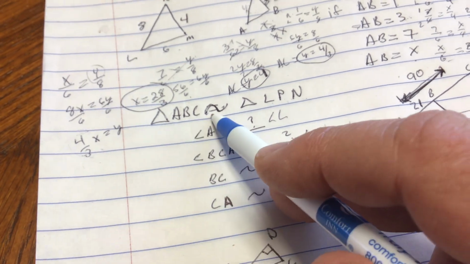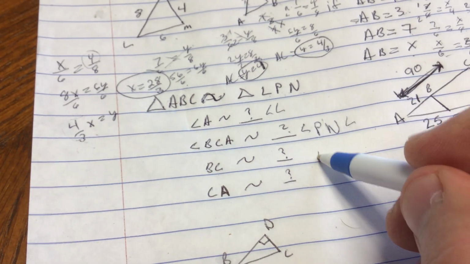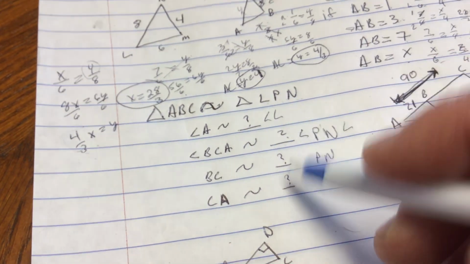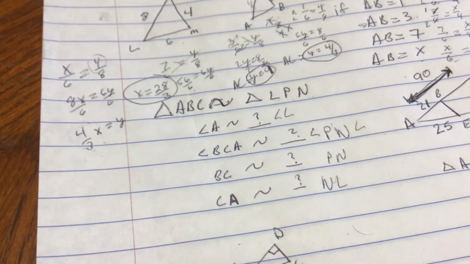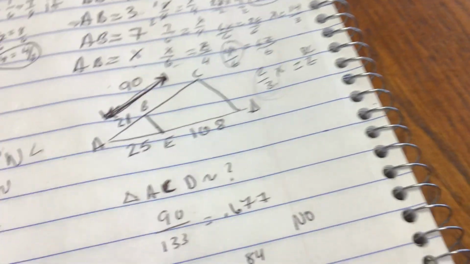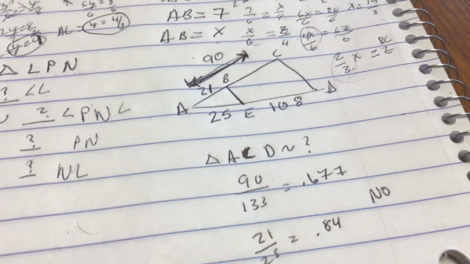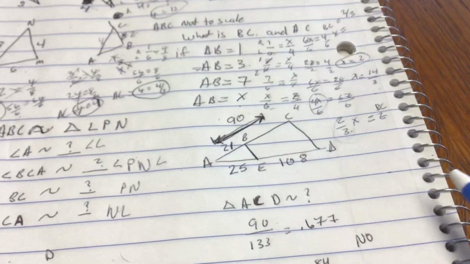Now I have B to C, so it has to be what? P to N. Very simple. C to A, N to L. Very simple. So those are pretty easy. Okay. Then you're going to have a question like this. It's going to give you some lengths, and it's going to say, hey, are these similar or not? How do you know? This one's a little bit tough. You have to think about it.